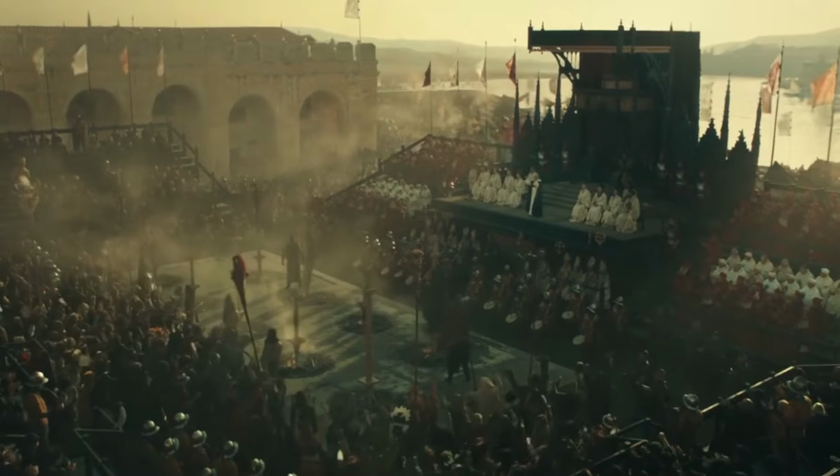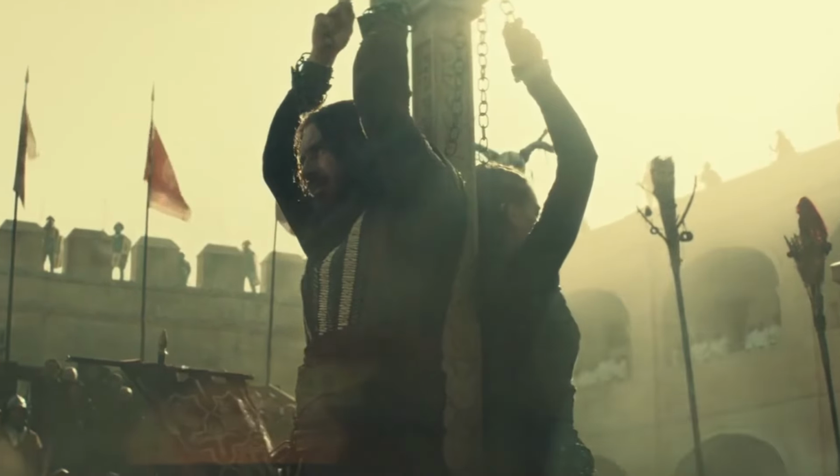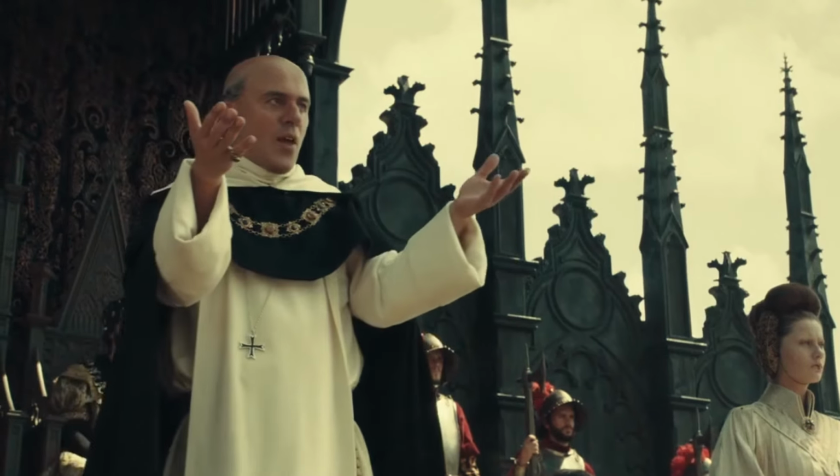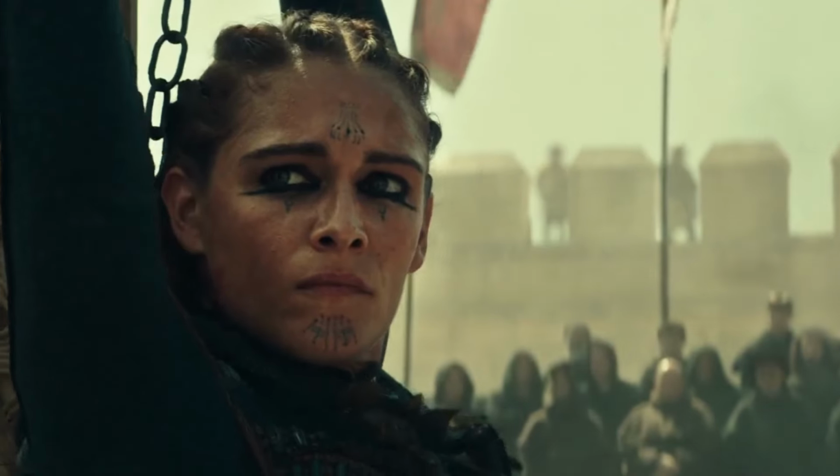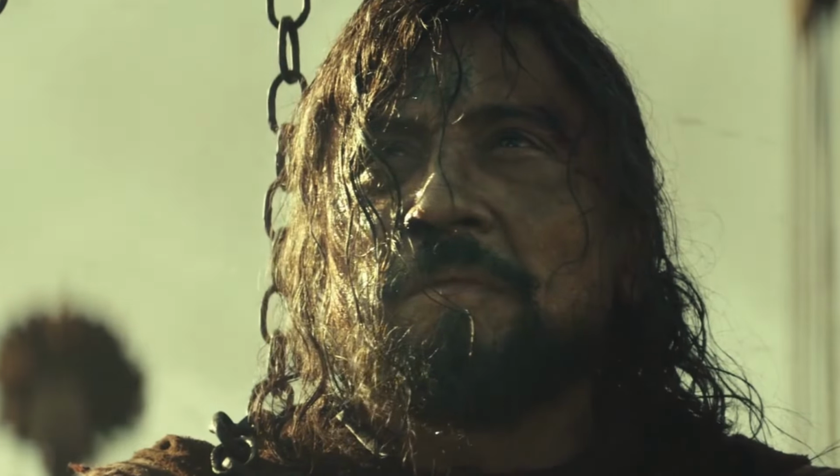Now, these mass executions were not only ways to cleanse Spain of its suspected heretics, but it also served as kind of a perverse form of entertainment, much in the same way that the Colosseums of Rome had animal bouts or gladiator fights to the death to appease and entertain the people.